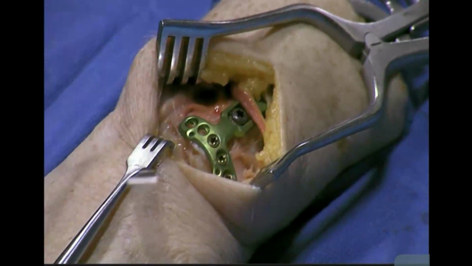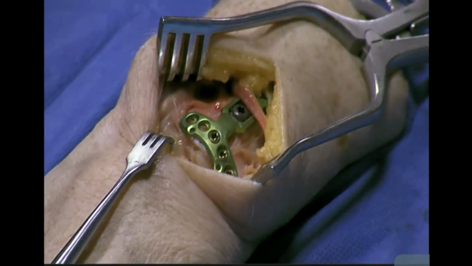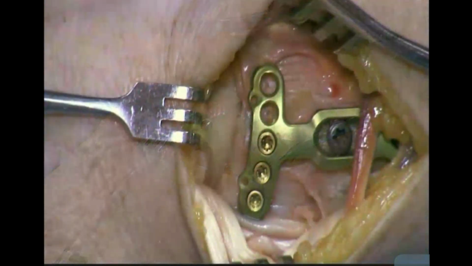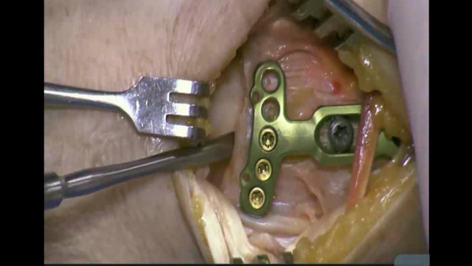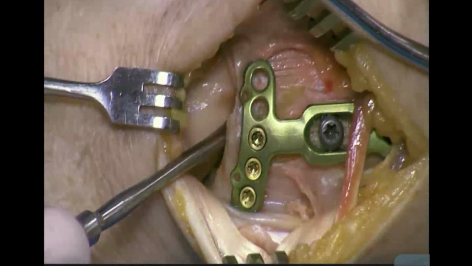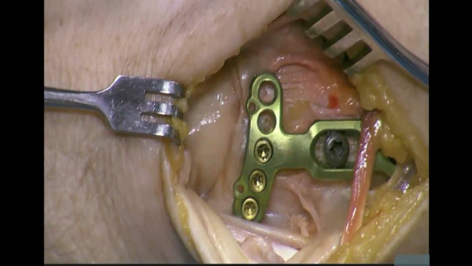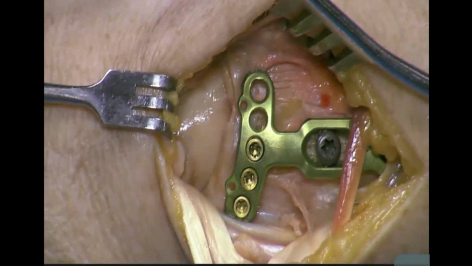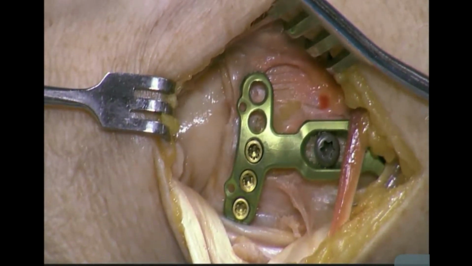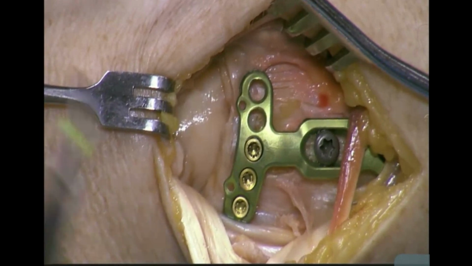I'm going to lock it down. And then the beauty of the dorsal approach, I don't need C-arm at all at this point. And if I'm worried about the joint surface or my comminuted fracture, I can always check it directly. And I've got no penetration. So looking good. We're going to move ulnarly and now use the variable angle type drill guide.